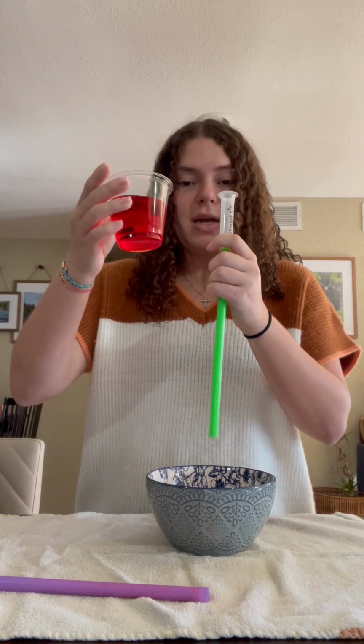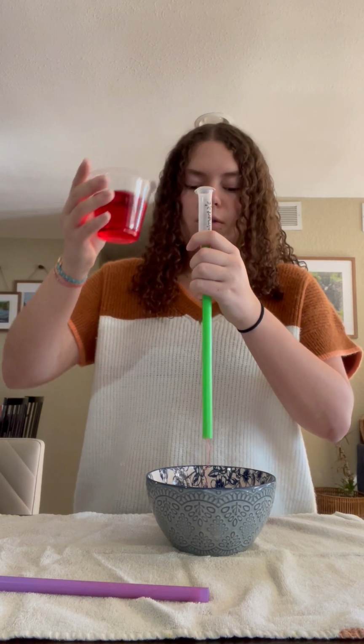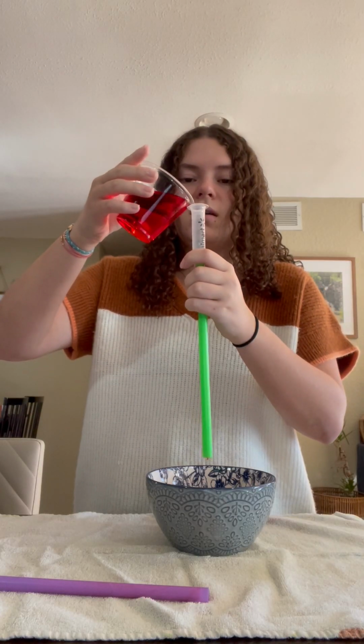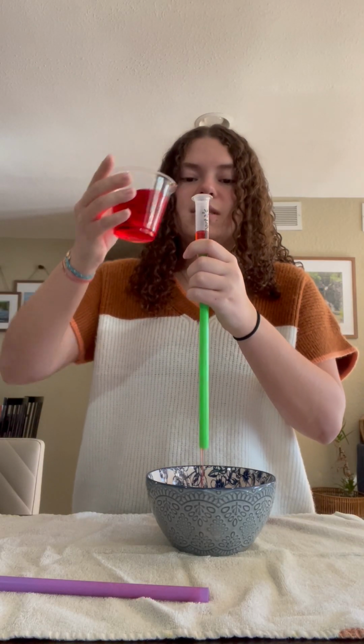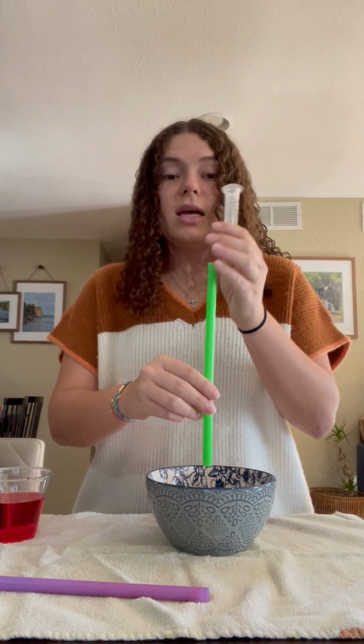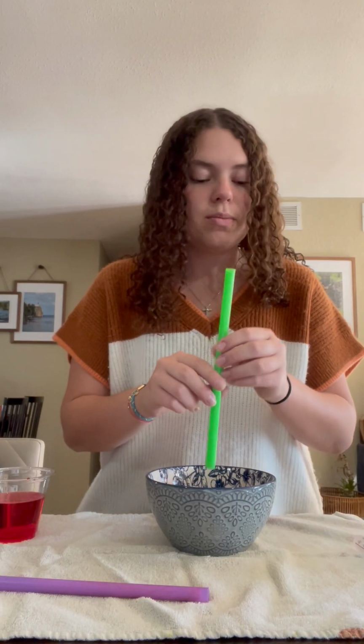We've got my fake blood here, and it's gonna go through, and you're gonna see it's gonna go through pretty easily. Just comes right out the end, doesn't have any resistance, and just flows. That is what a normal coronary artery would look like, or any artery in general.